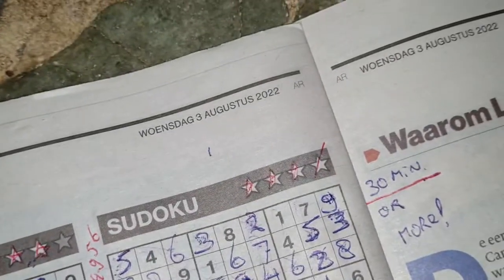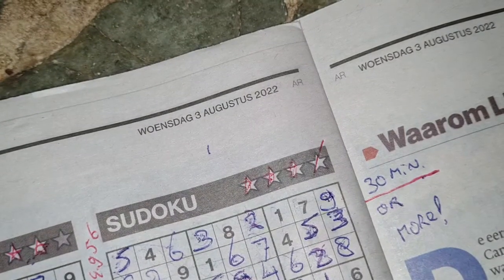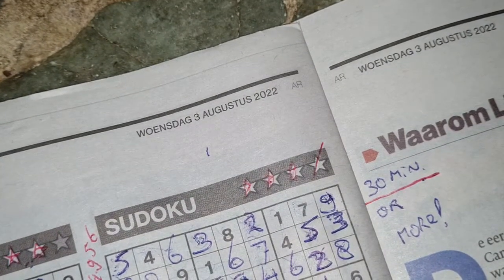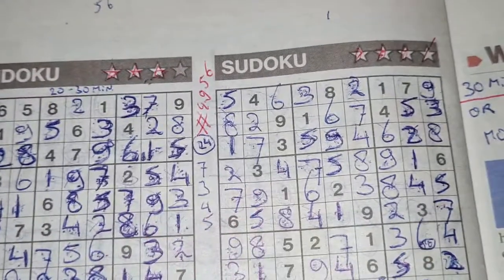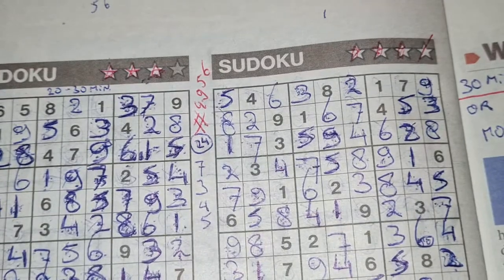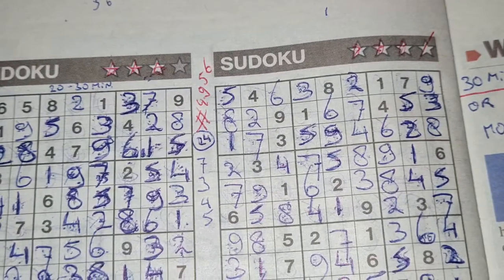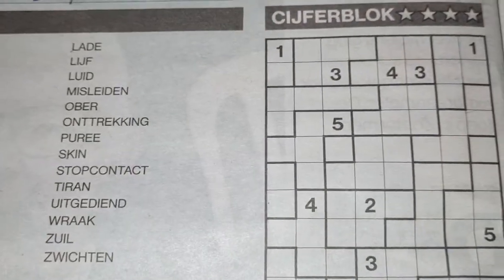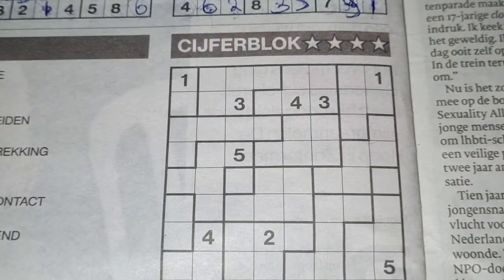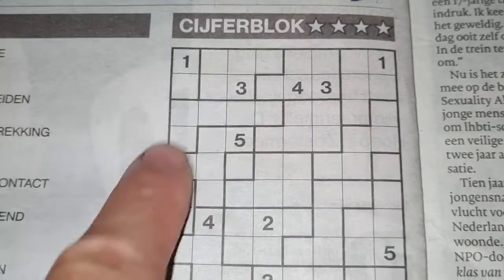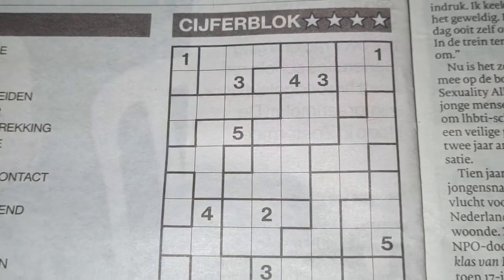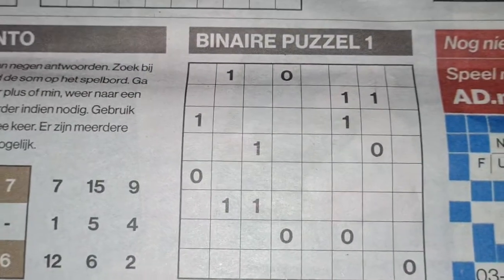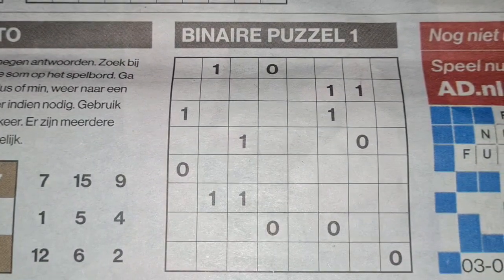In this edition of today's newspaper of Wednesday, August the 5th, 2022, I've already solved two puzzles, the 3 stars and the 4 stars Sudokus. Two puzzles are left for today. There are actually 7 puzzles, but I've told you I won't do them all, only half of them, 4 of them I will solve. And 2 puzzles are left, the tectonic, in Dutch they call it block, and the binary. Yes, it's time for the binary.